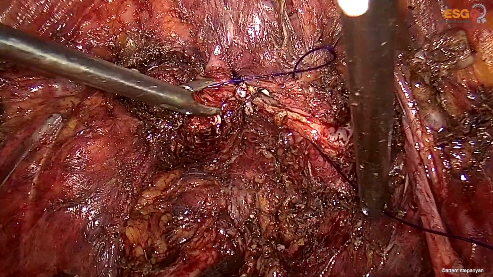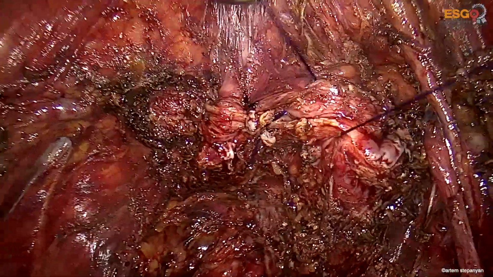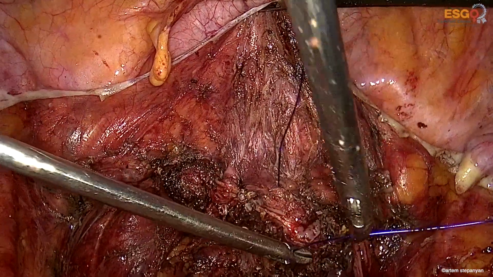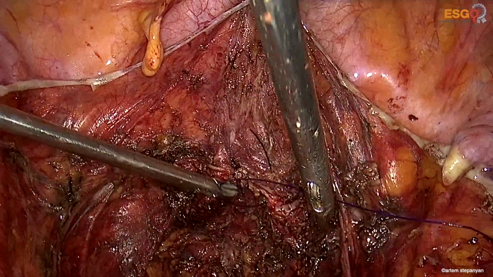This approach is good to avoid the vaginal prolapse in the future.